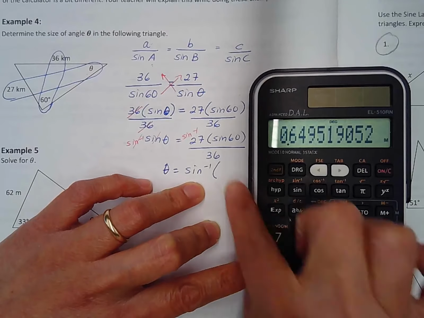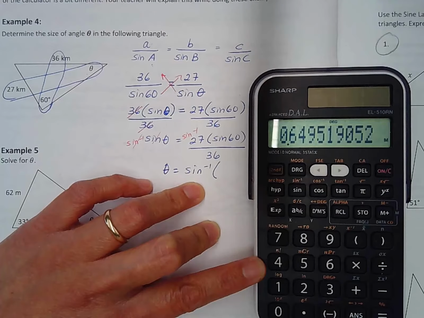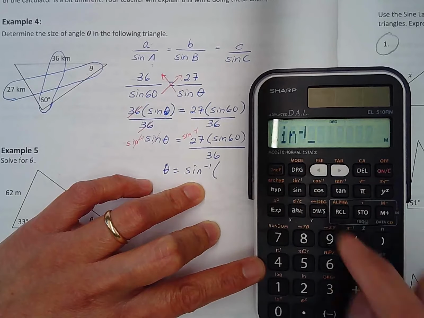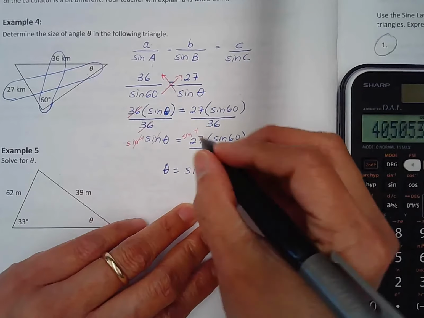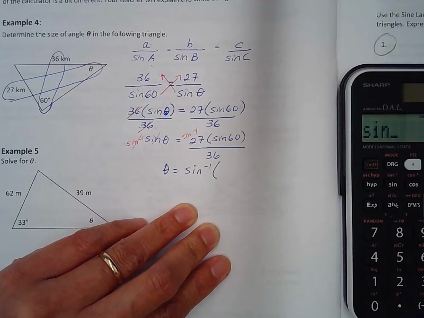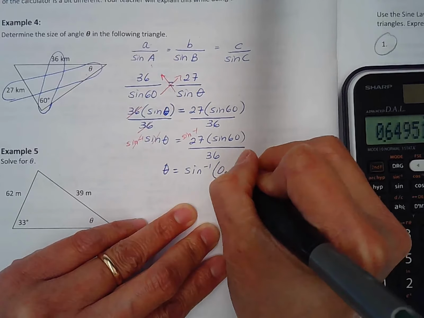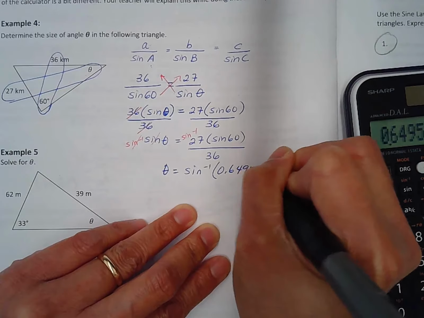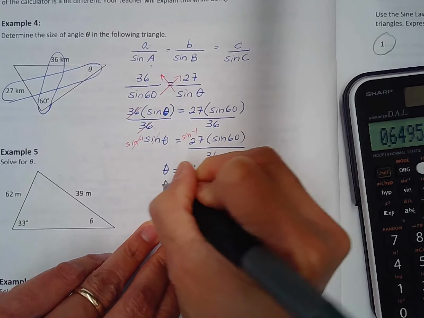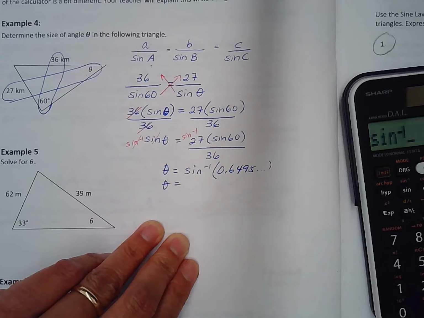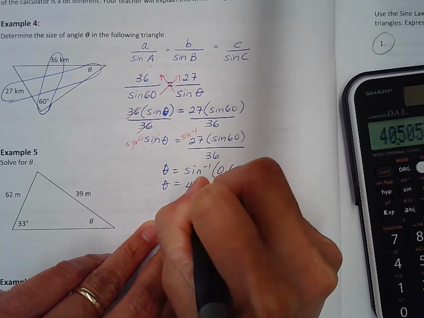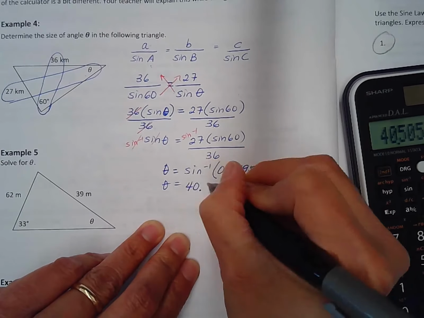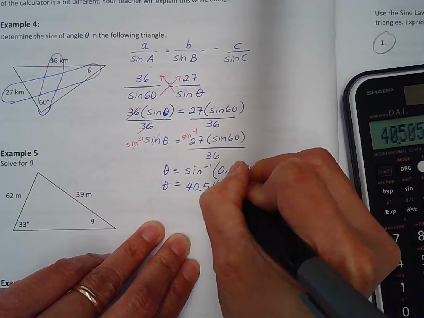All of that is 0.649. I'm going to take the sine inverse of that, using the answer button on my calculator. So theta is equal to 40.51 degrees.